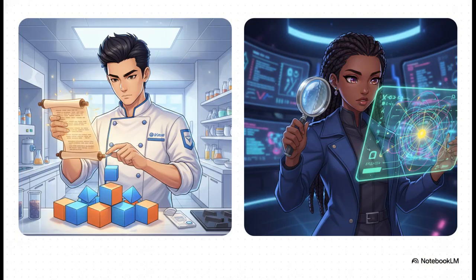Think about it like this. A normal programming language is like a cook following a recipe. You give it the exact ingredients, a clear list of steps, and boom, you get a result. But an equation solver? It's more like a detective. You hand it a mystery, an equation with all these unknown variables, and its job is to find the values that make the whole story make sense. It's not following orders. It's hunting for clues.